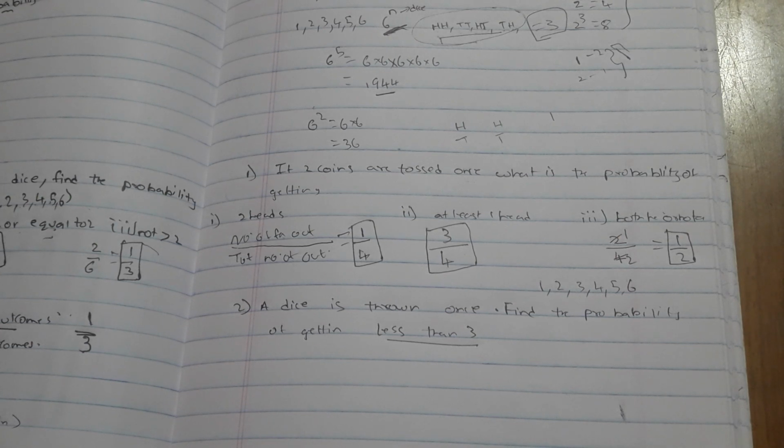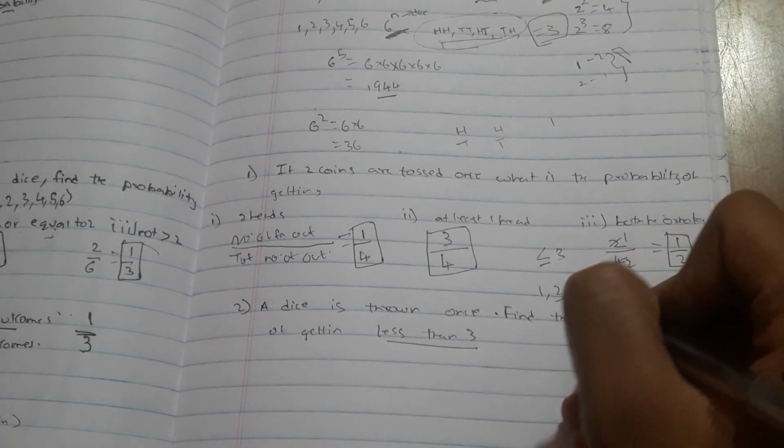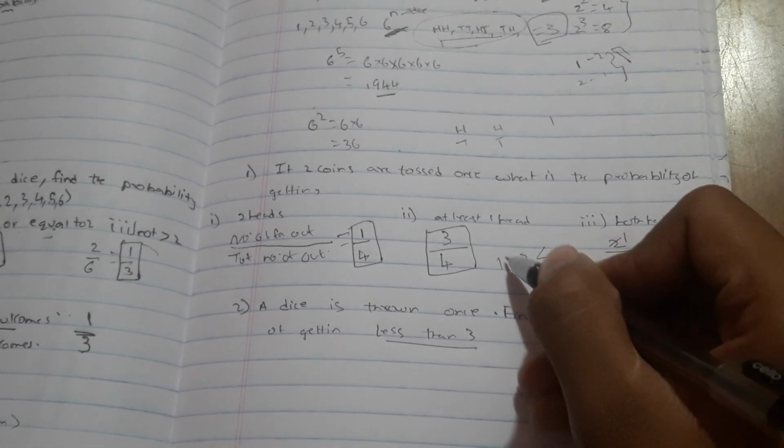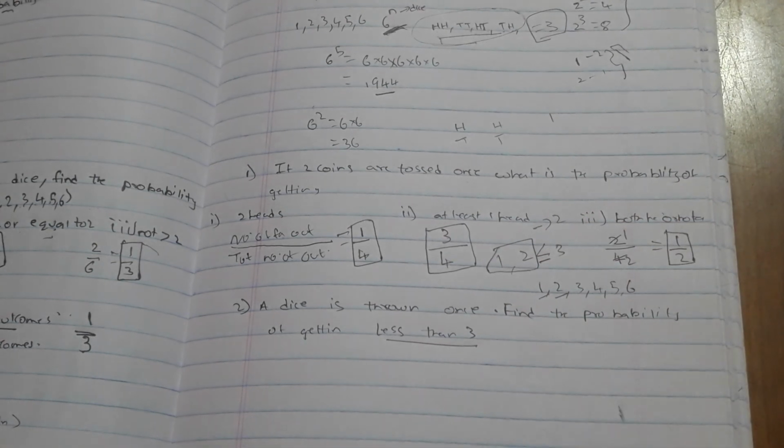A dice is thrown once, find the probability of getting less than 3. What is the possibility of getting less than 3? Less than 3 means 2 and 1. So in total there are two favorable outcomes.